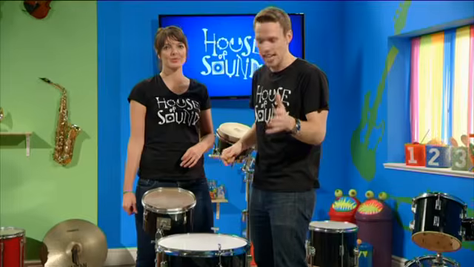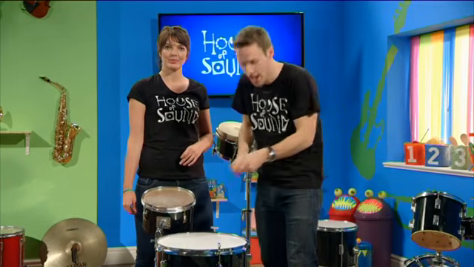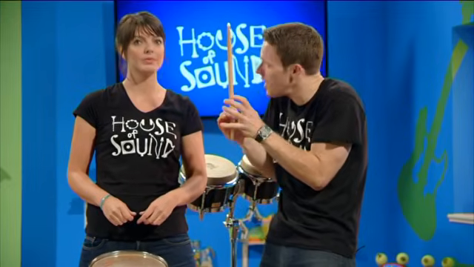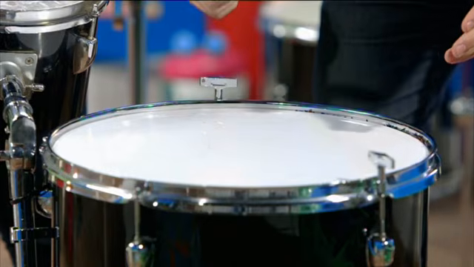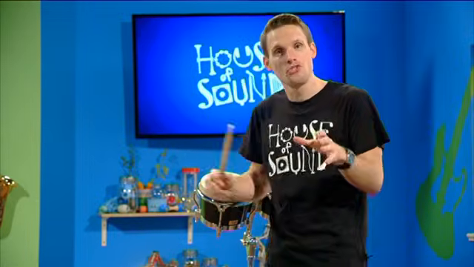The other thing that's interesting is that the harder you hit the skin, the larger the vibrations and the louder the sound. But the lighter you hit the skin, the smaller the vibrations and the quieter the sound. And that is what we call volume! There are lots of different types of drums and drum sounds.